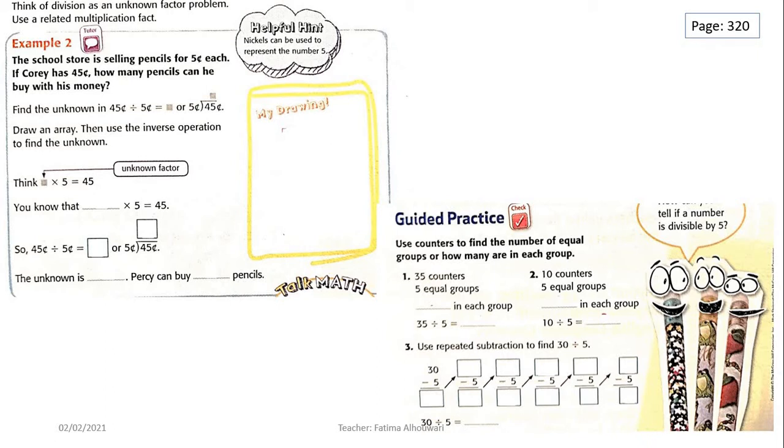What do you think, grade 3? We know the total and we were asked to find how many for each. So we will use division, not multiplication. So we have to find 45 divided by 5, and this equals the unknown. As you know, we can use the symbol for division. So 45 divided by 5 equals the unknown, or the result.